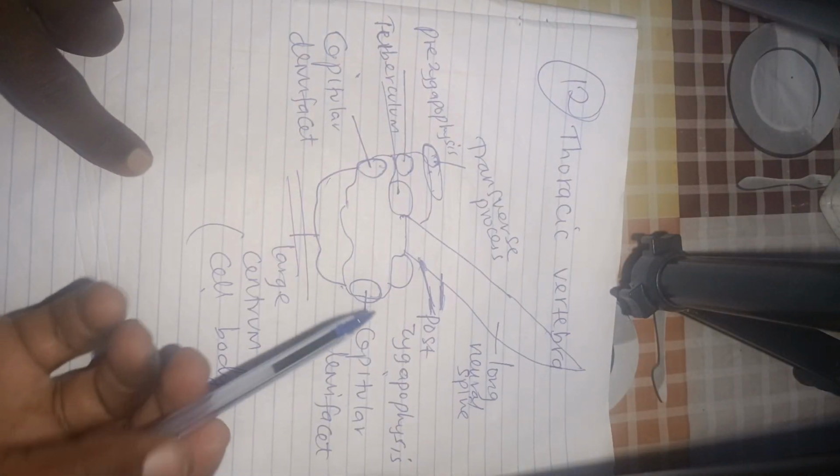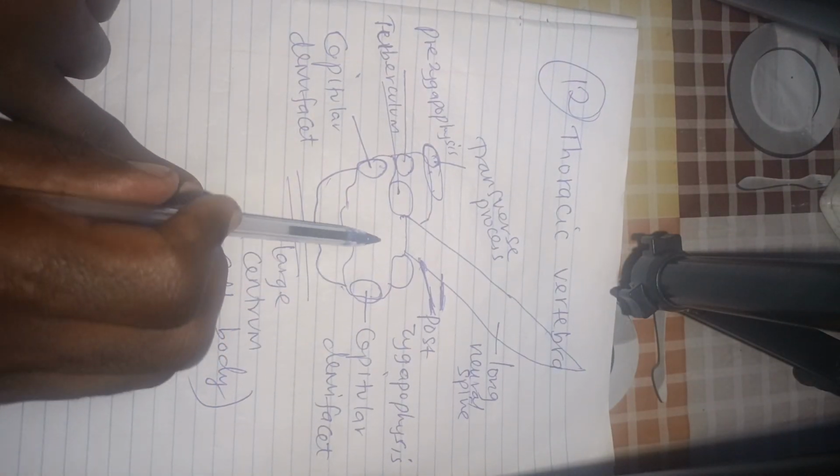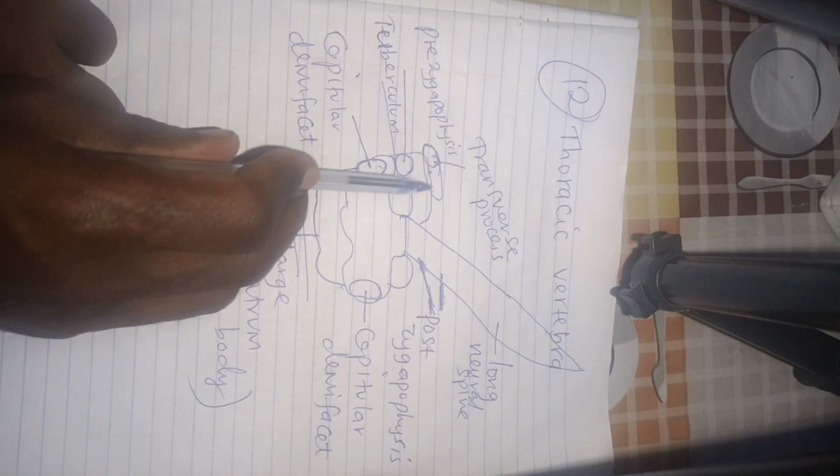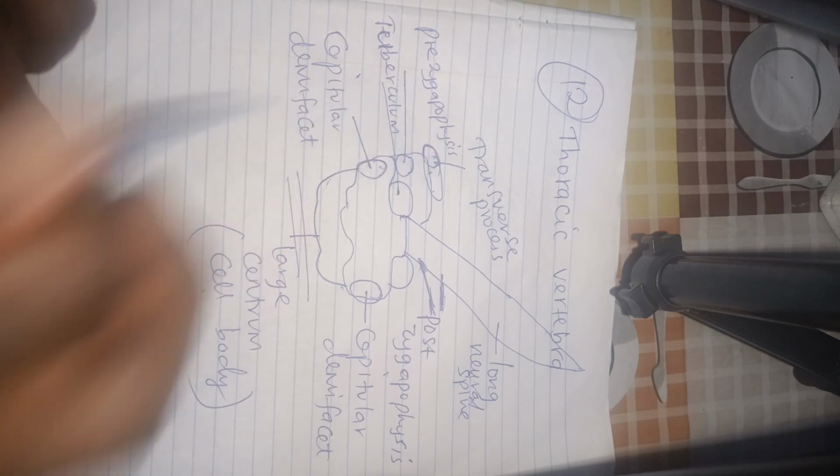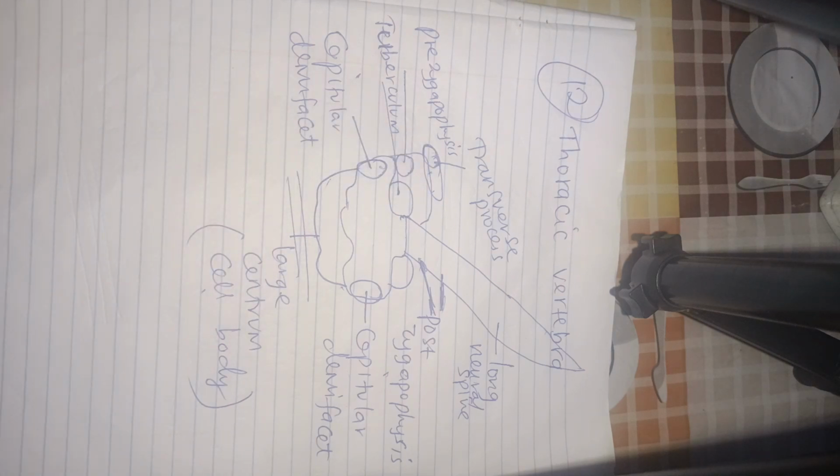Now, number two, we have what you call short transverse processes. So these thoracic vertebrae have short transverse processes. Whether they are short or not, they provide a surface for the attachment of muscles.